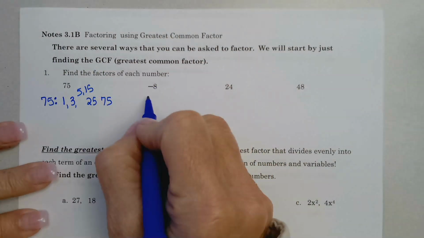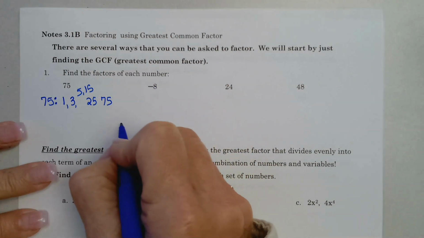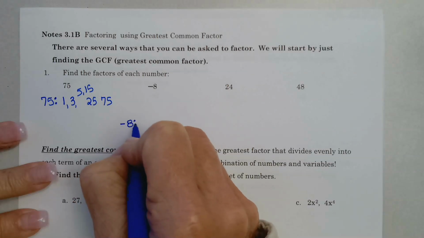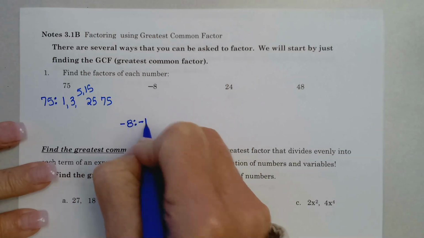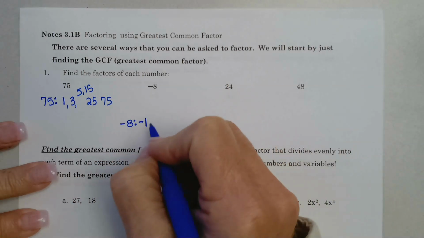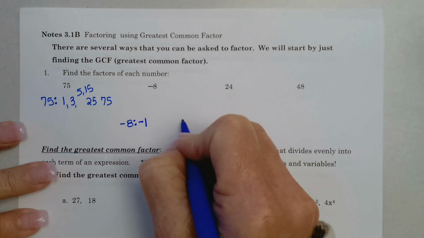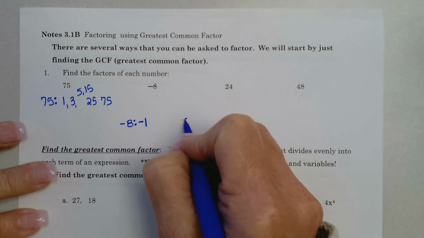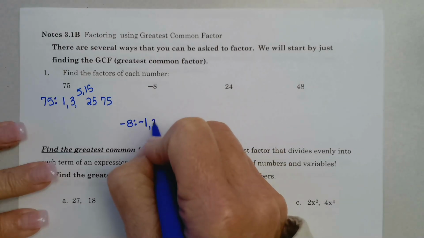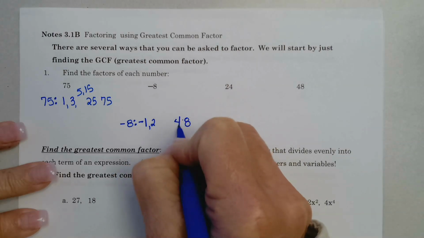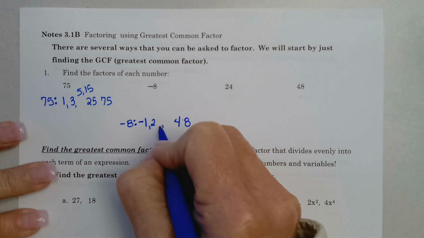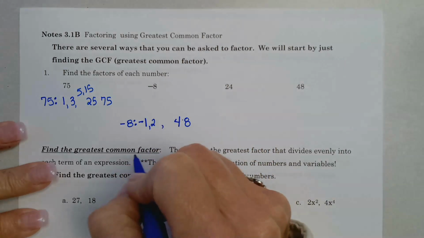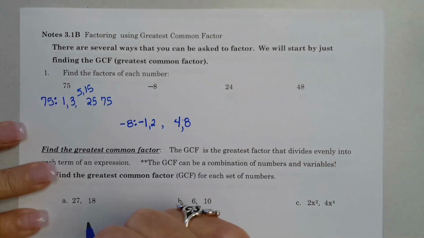Now, if your number is negative, like -8, what you want to do is factor out that -1, because we are going to be doing that where we factor out the -1. So -1 and 8, I know it's divisible by 2, and the other factor is 4. And then let's see, 3 is not a factor, so that's it. Those are all my factors for -8.